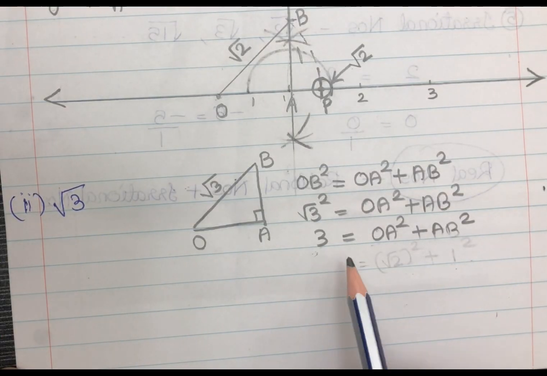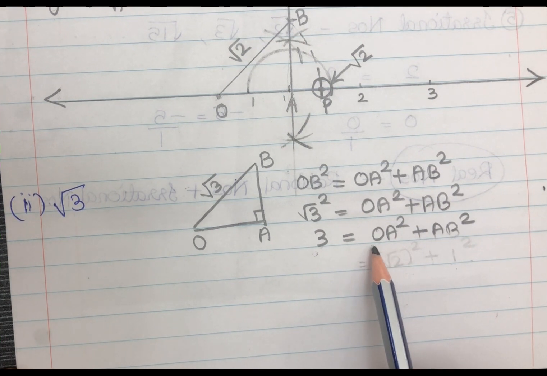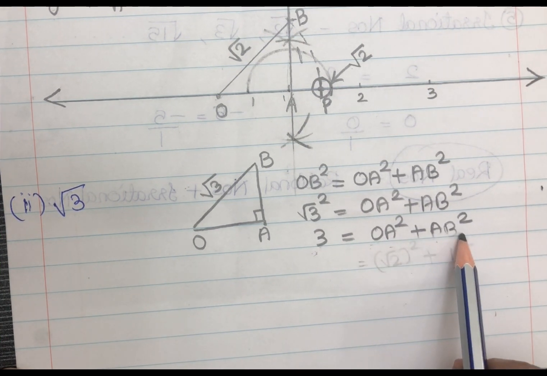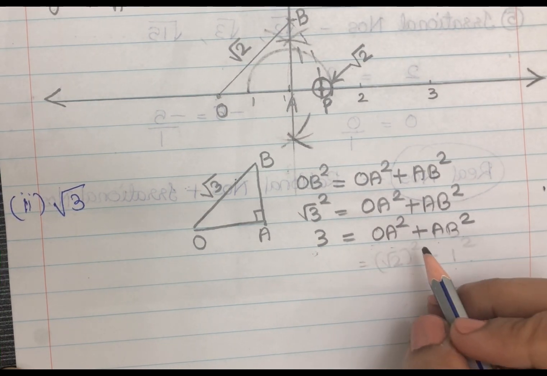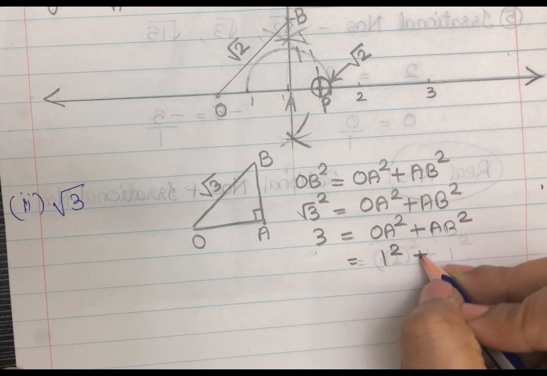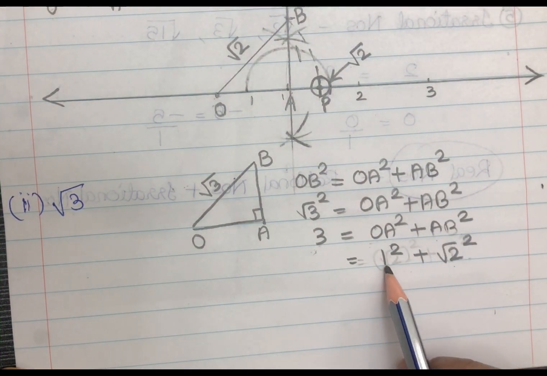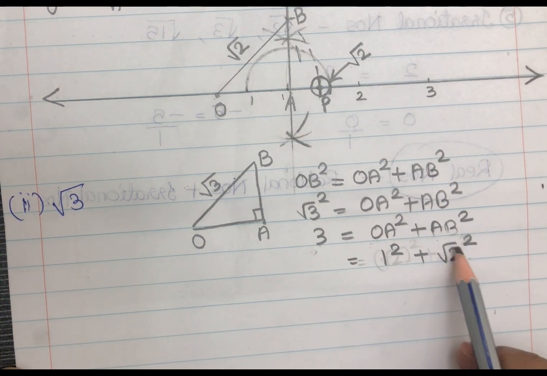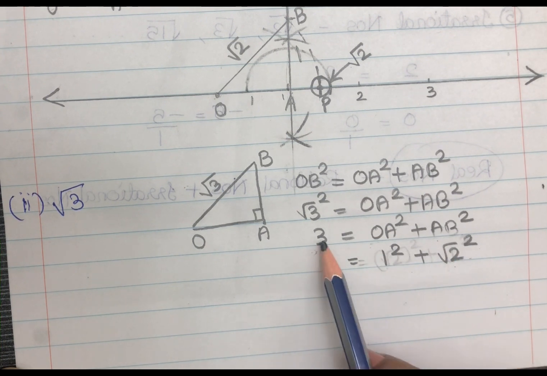In order to get 3 as a sum, what must OA and AB be? You know that 1 square plus root 2 square: 1 square is 1 and root 2 square is 2. So 1 plus 2 is 3.